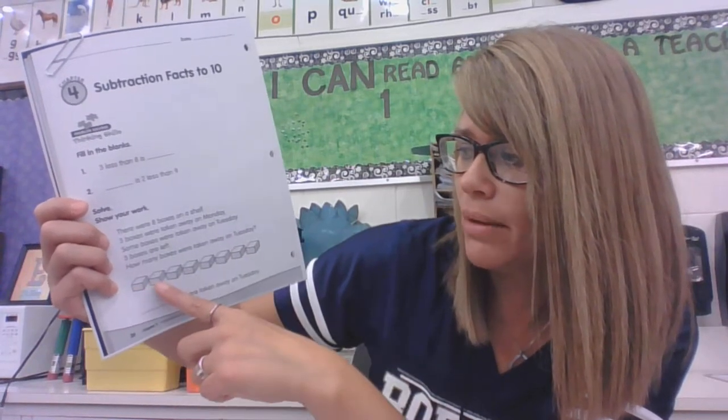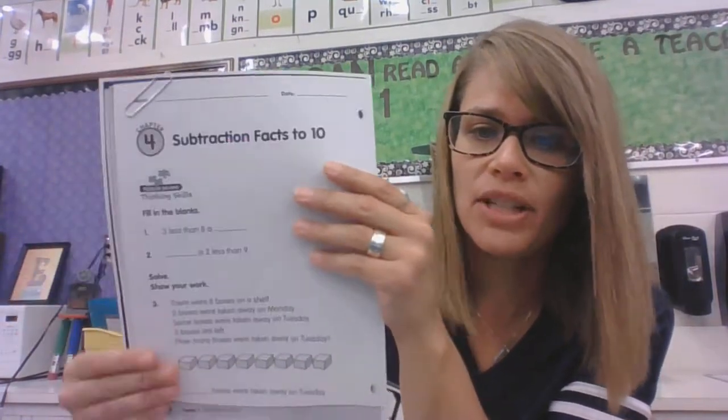Okay, so there's 8 boxes on the shelf. 3 were taken away on Monday. Some were taken away on Tuesday. I don't know how many though. And that left me with 3 boxes still on the shelf. You need to figure out how many were taken away on Tuesday. Okay, once you finish that, just leave it right on your desk, and then you can choose something off the shelf from your room 2 in math.